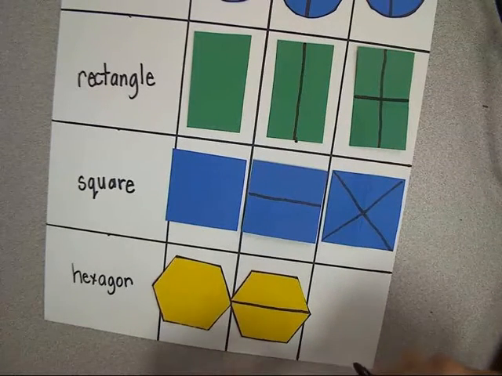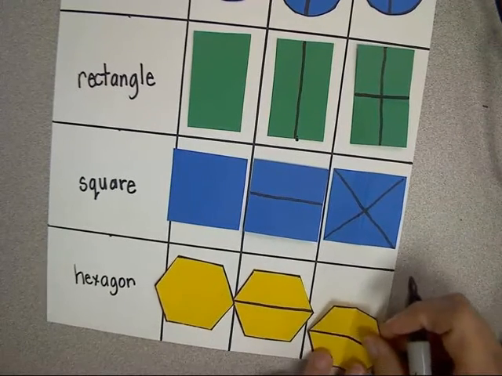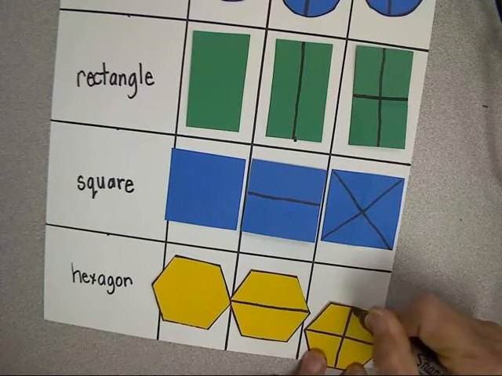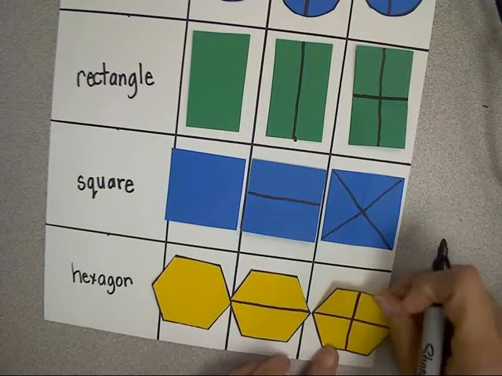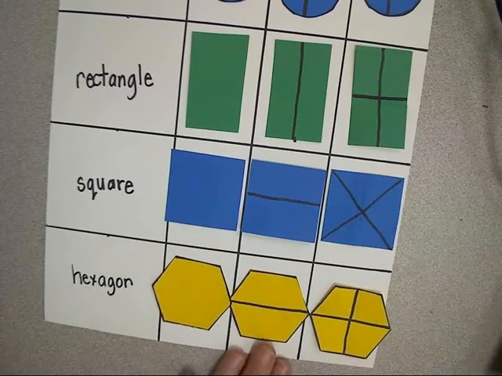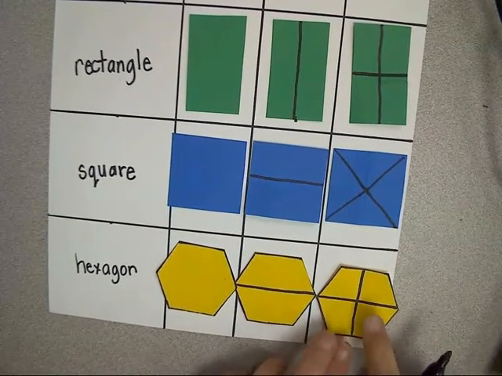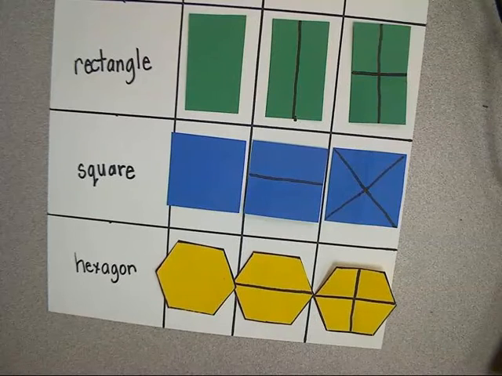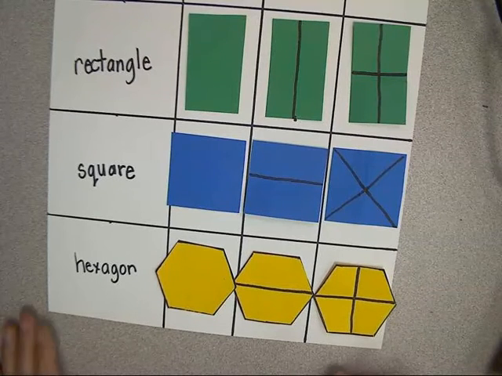And now I'm going to fold it again the opposite way. Is this hexagon in 4 equal parts? Let's look. 1, 2, 3, 4. It is in 4 equal parts.